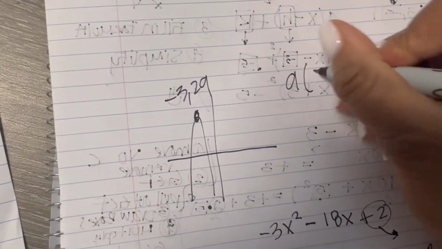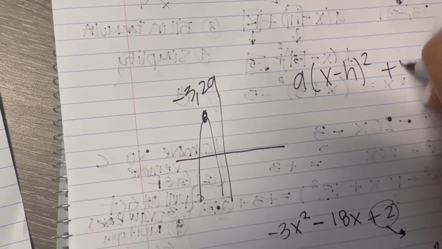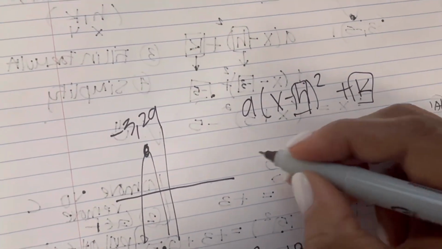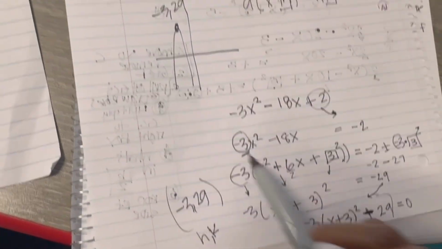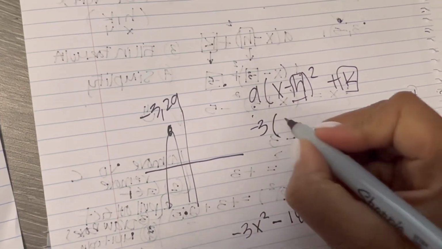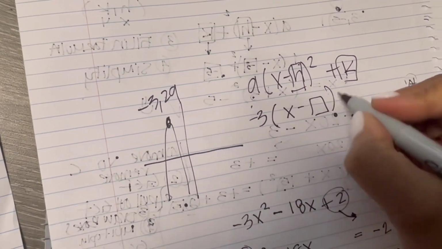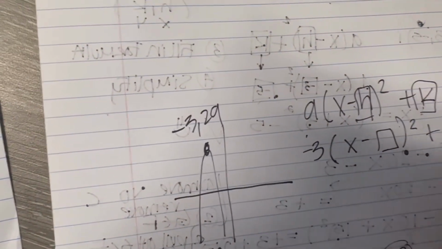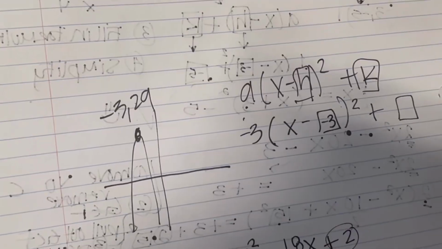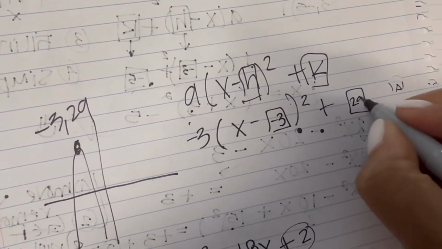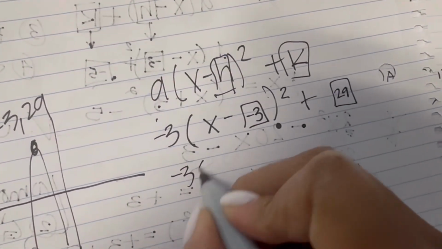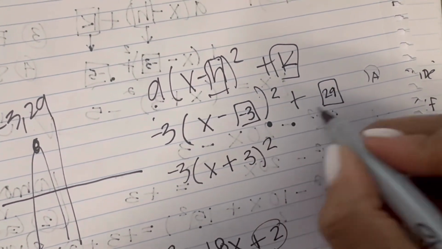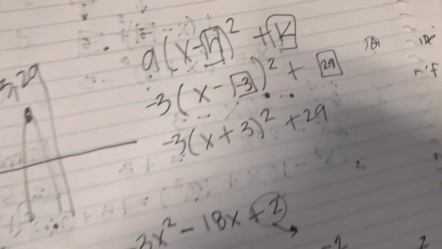Negative 3, 29. So if you just want to skip all this, for converting's sake, if you're just converting this to vertex form, just graph it and get negative 3, 29. Write your formula. Try it without my help. Pause the video. Fill in your h, fill in your k. Your a value is negative 3, times x minus your box plus your box. What goes in my box? h value is negative 3. k value is 29. x minus negative 3, simplify, negative is a positive. Plus 29.